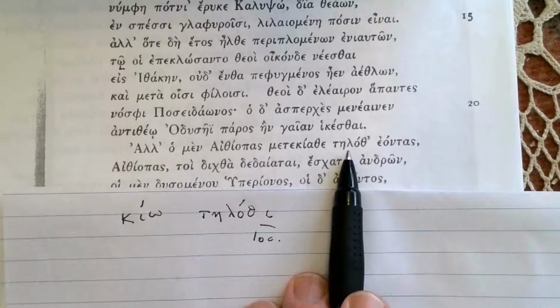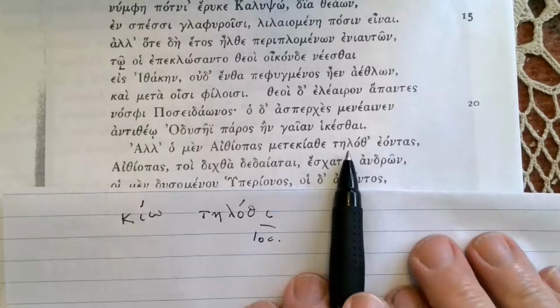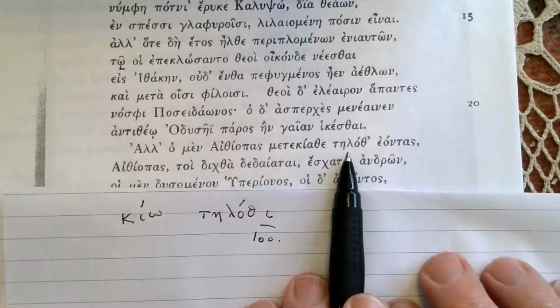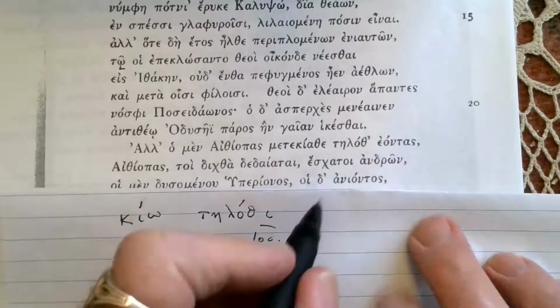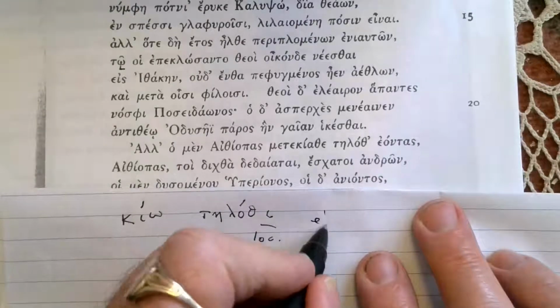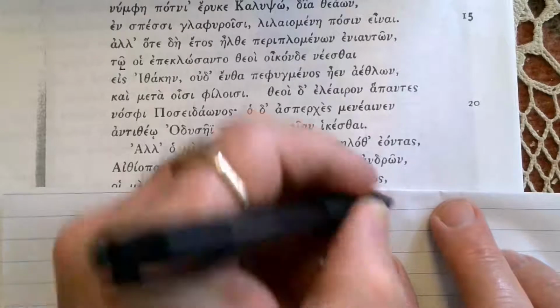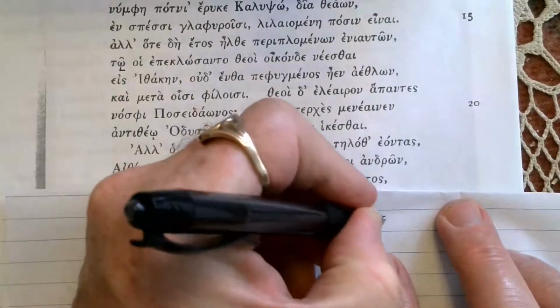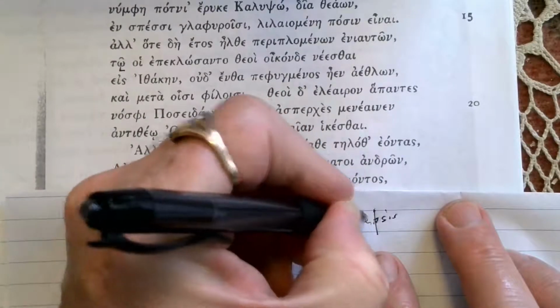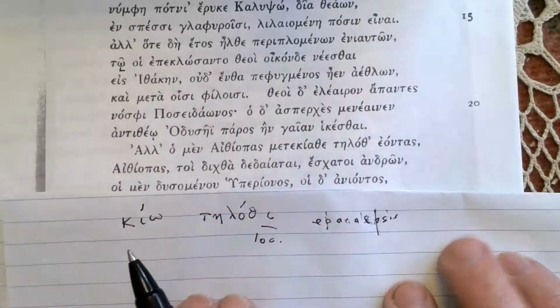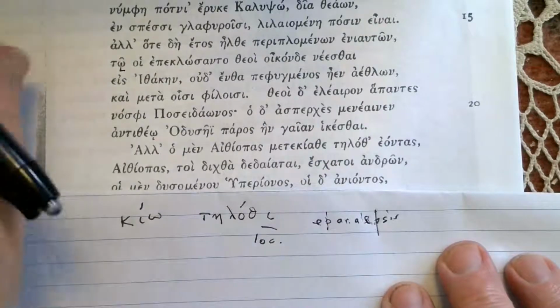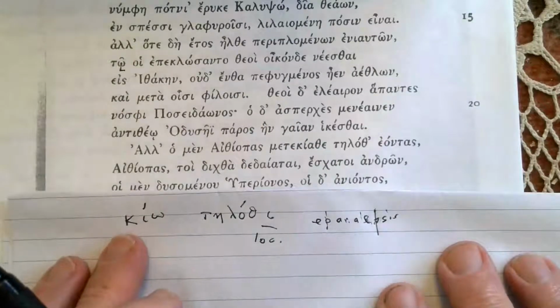Now we have an interesting little example in Homer. This is the only one that you'll see in the Odyssey, but the trick occurs several times in the Iliad, and it's got a special technical name. It's called an analepsis. And it's really just a literary device that Homer uses.